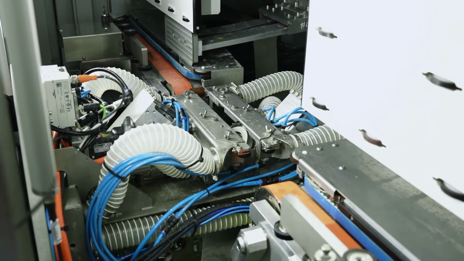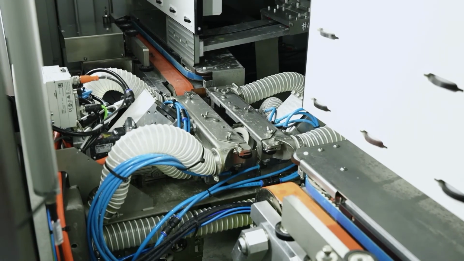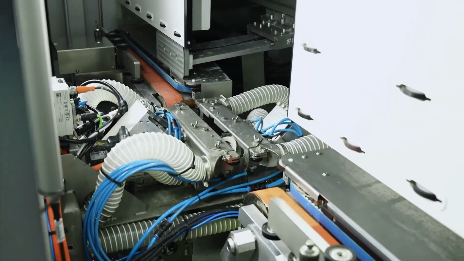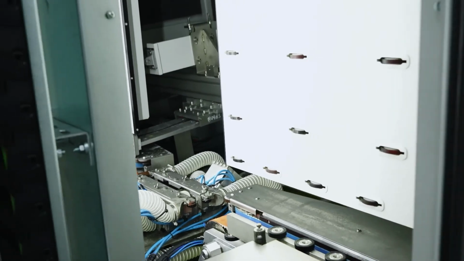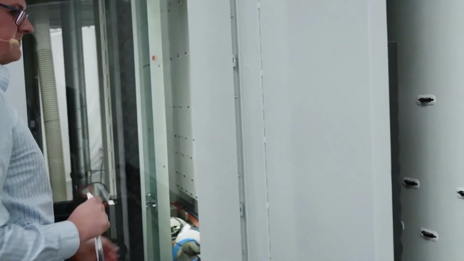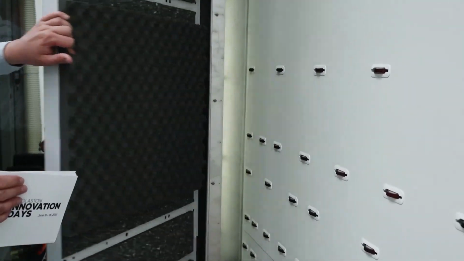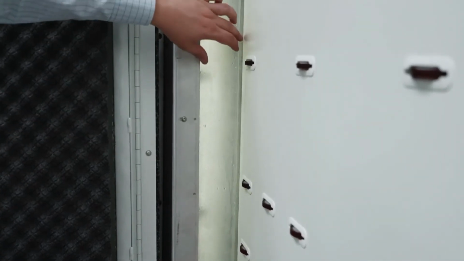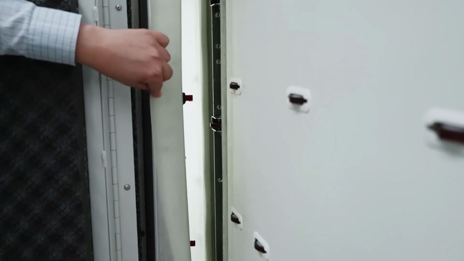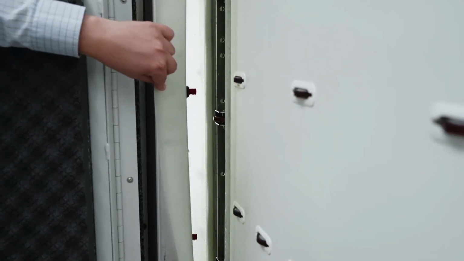I would like to show you a further great feature of this machine, our post-cleaning zone. Every piece of glass which leaves the machine will be sprayed down with water from both sides, from the front and also from the back, to remove as many glass particles from the pane as possible.